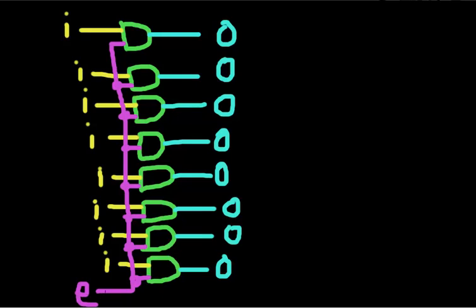And if this enable is 1, then whatever the I's are, if this I is 0, then even if the enable is on, it will still be 0, and if the I is on, then this will be 1. So if enable is on, which is 1, then whatever the I is, it will be outputted as O.